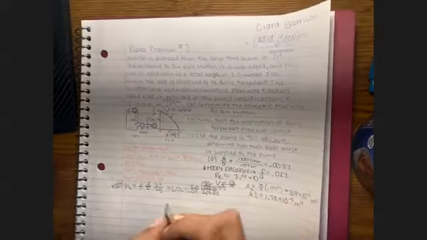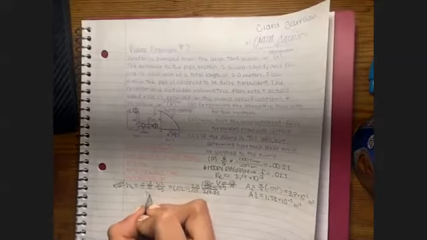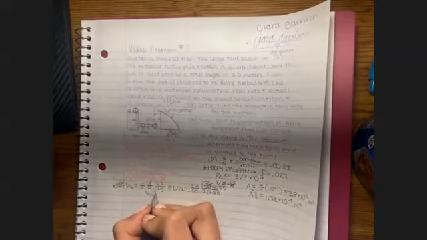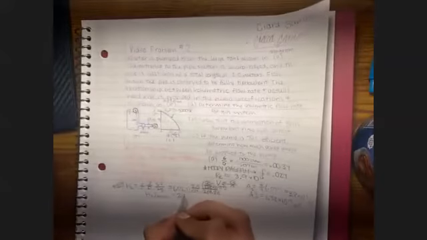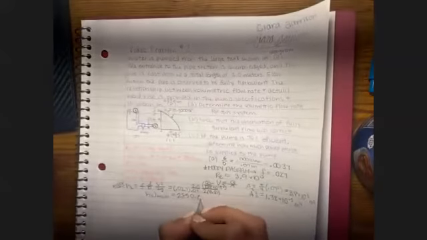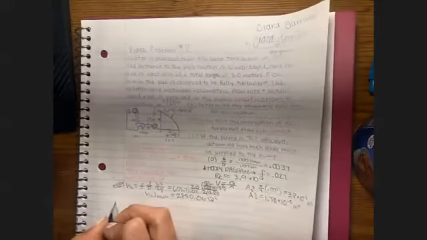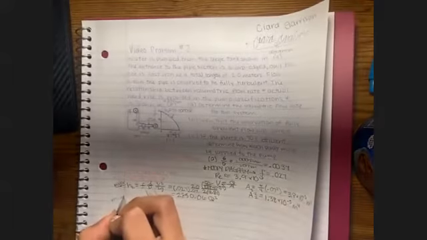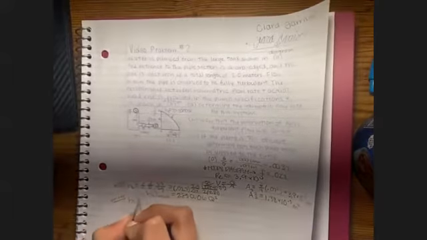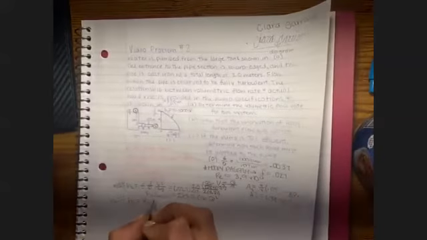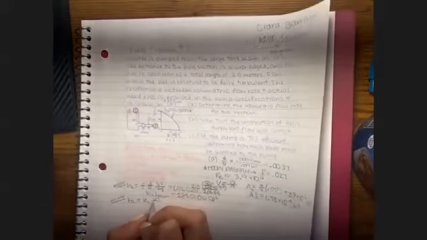So then we get that our major head loss is going to be 2850.06 Q squared.